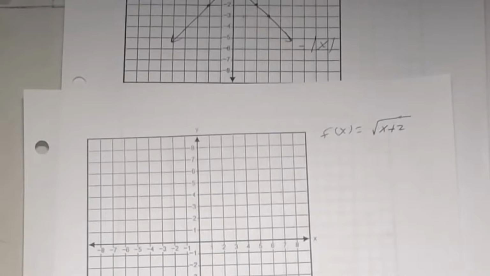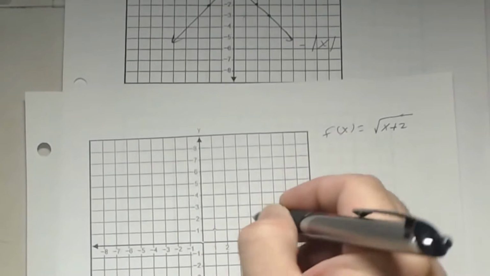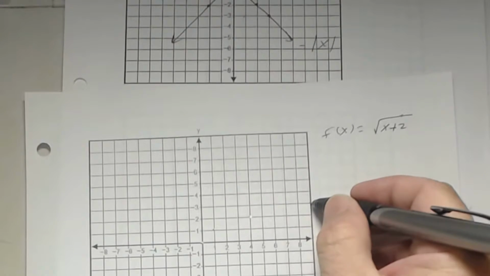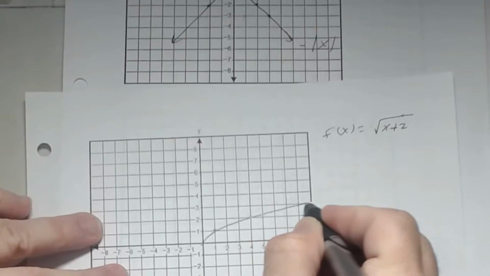So what do I graph first? If I want to graph this, what do I graph first? The square root of x, the parent function. All right, so you've got to remember your key points, those 3 key points. 0, 0. What's the other? 1, 1. What's the other? 4, 2. And what's the other? 9, 3. And so this is what your parent function looks like.